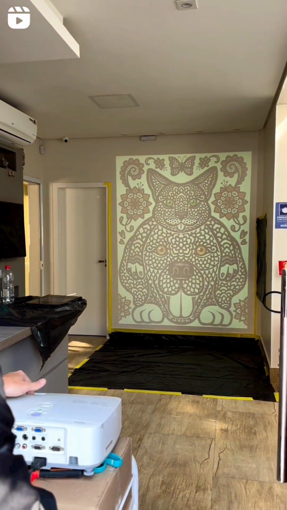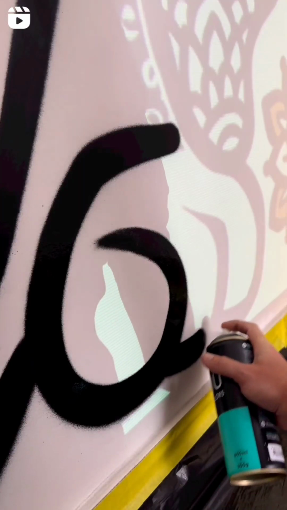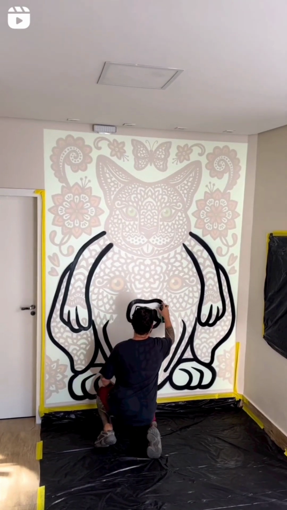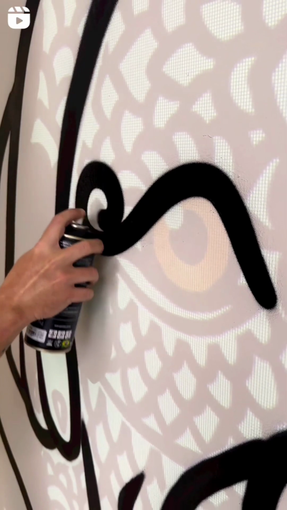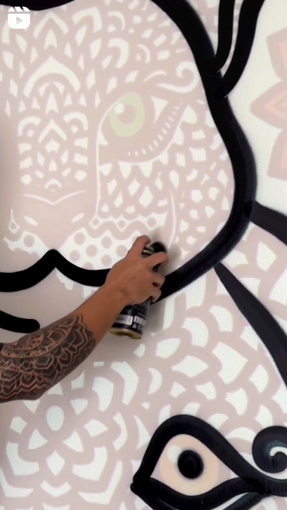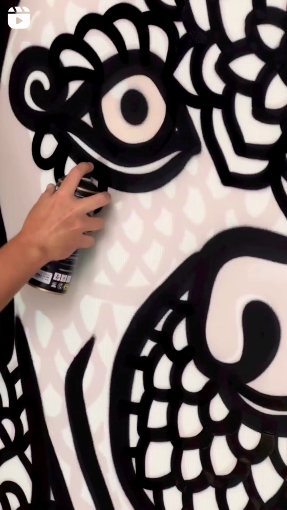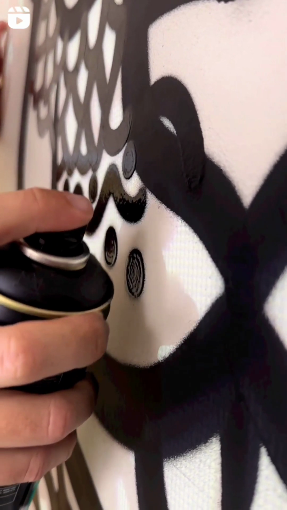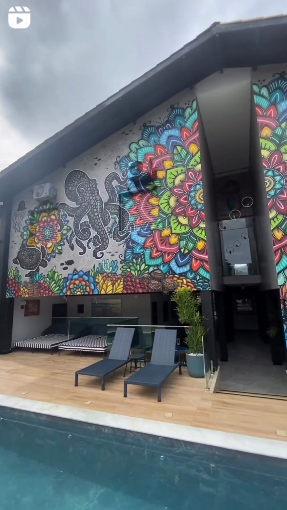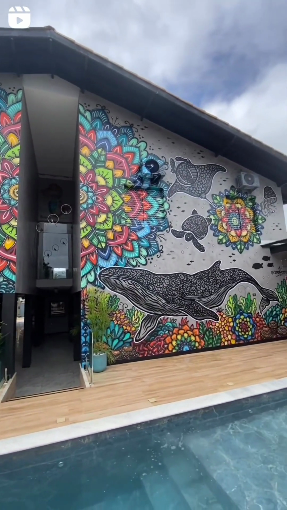Here is another example where not only does he project the artwork on the wall, he also adjusts the size to get the exact size and at the exact position. Once it's all set, next comes the tracing. You can either directly use paints or you can use chalk or a pencil to draw the outline first and then go for coloring and detailing afterwards.